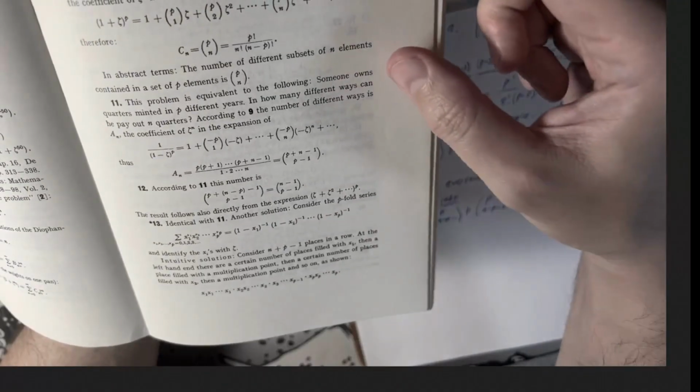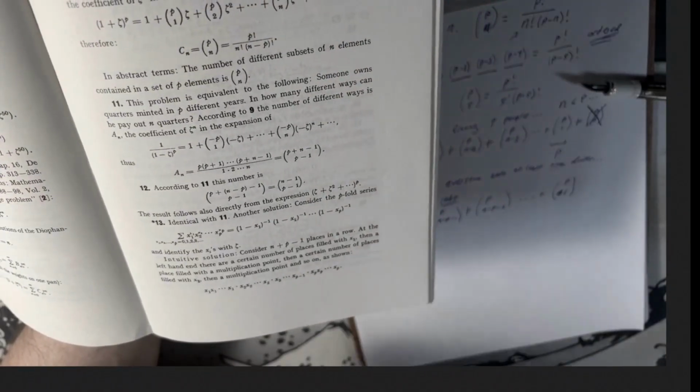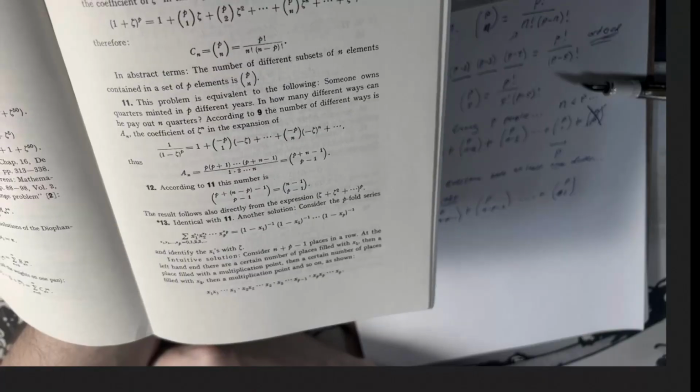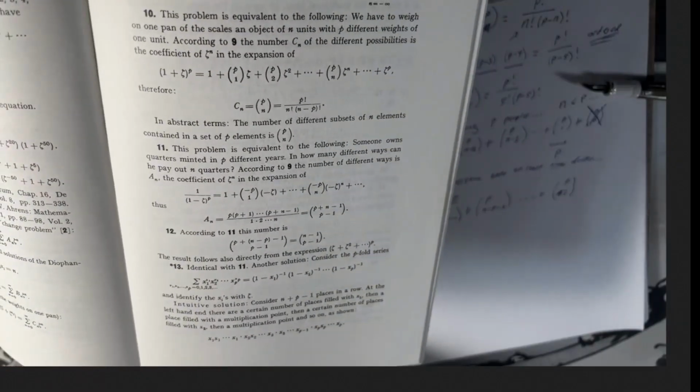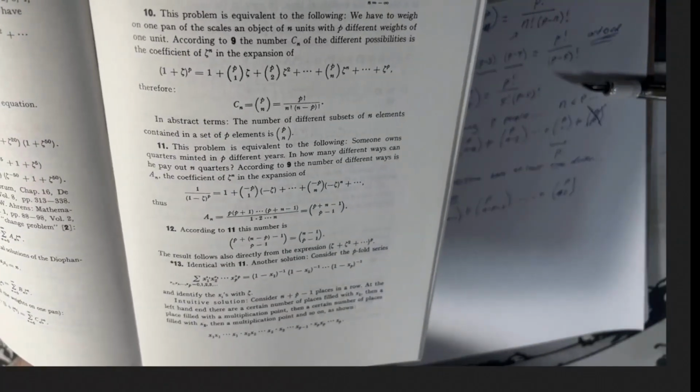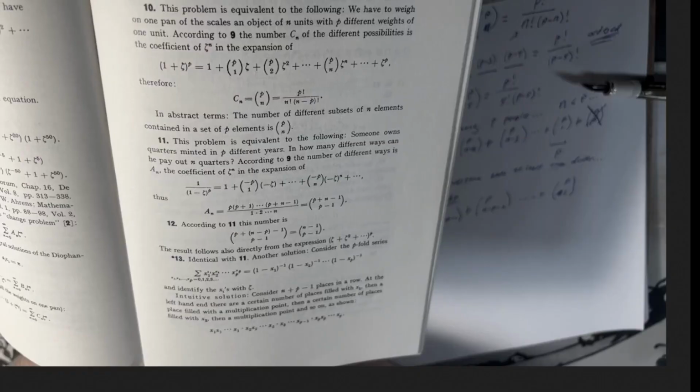Anyway, so 10 is, of course, him discussing the combination function. So P choose N. No surprise there. Oh, you can't even read it. Here, let me back up. There you go. 10, he's reminding us of some previous problem we did, but it doesn't matter.